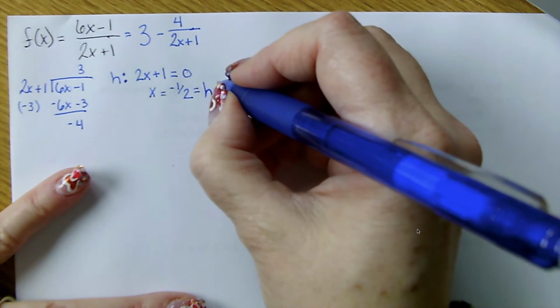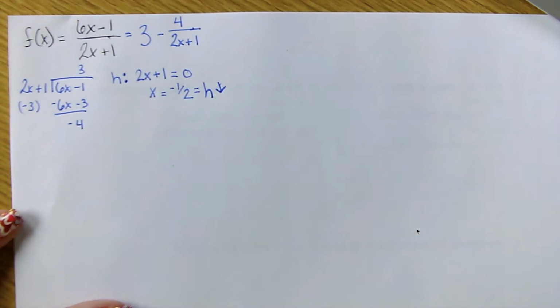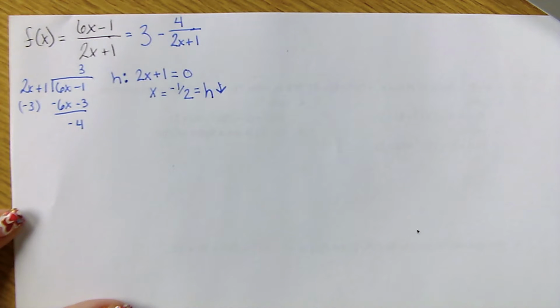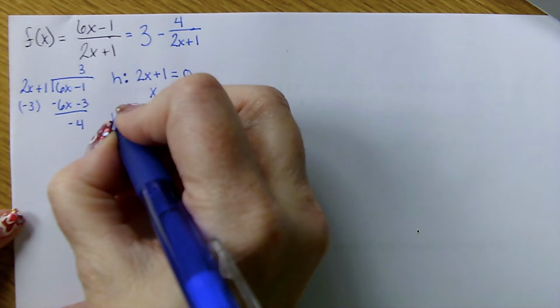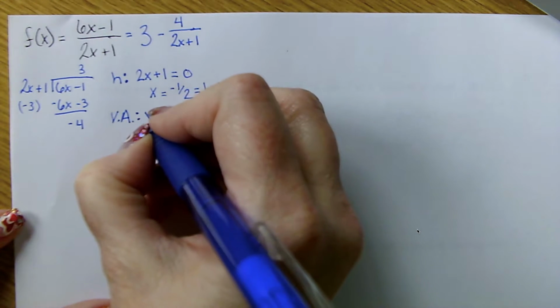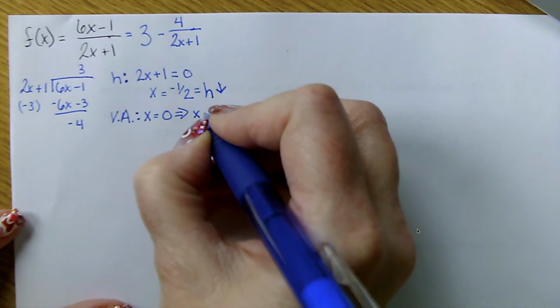So this graph is going to go what direction? Down. You don't have to do that. I just did it. Okay, now what? Now we can find K. Vertical asymptote. And guys, you could do H, then K, then vertical, then horizontal. That's all up to you, but they all need to be done. So I would group them. Okay, vertical asymptote was where? 0, and now it is at negative 1/2.